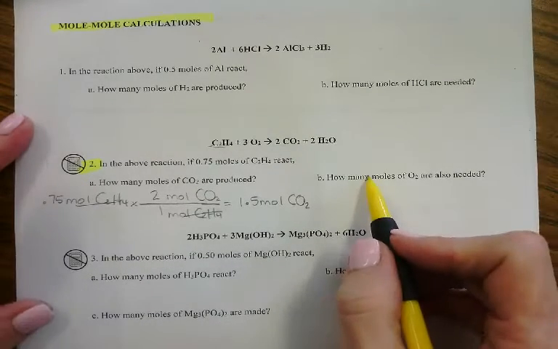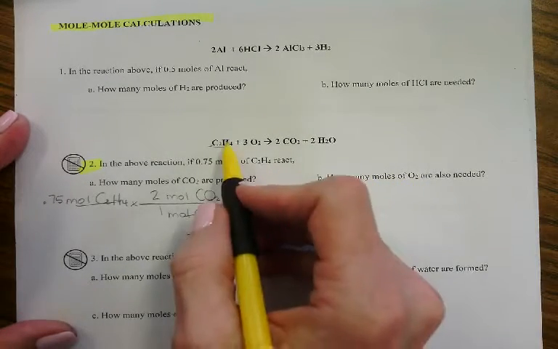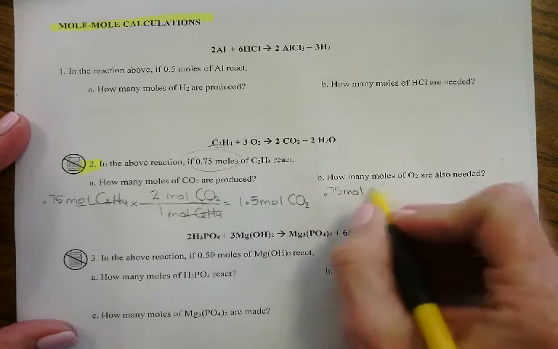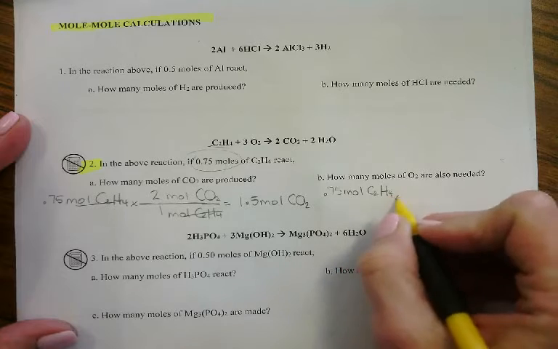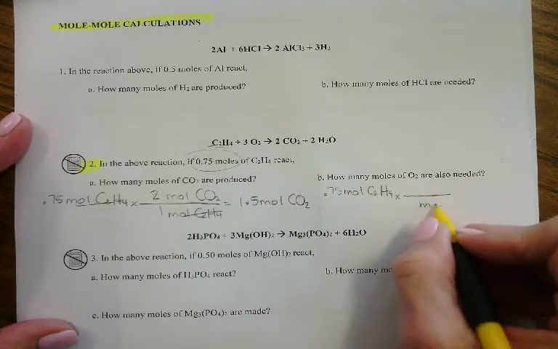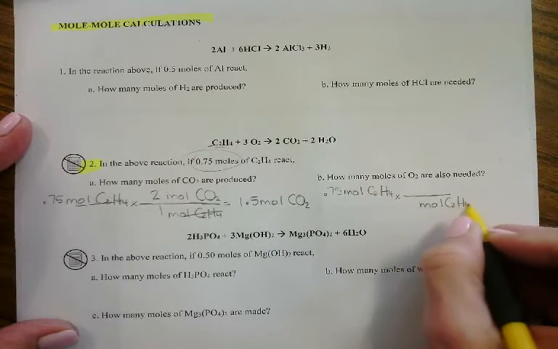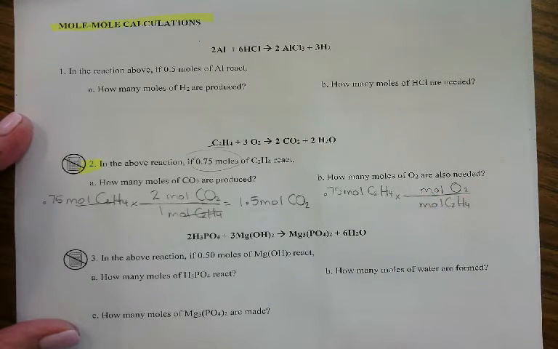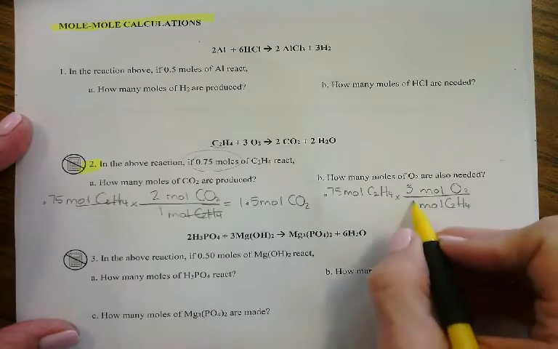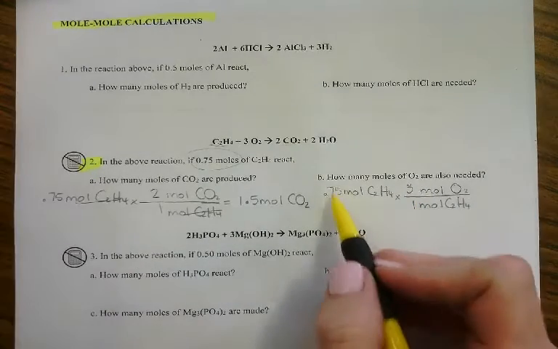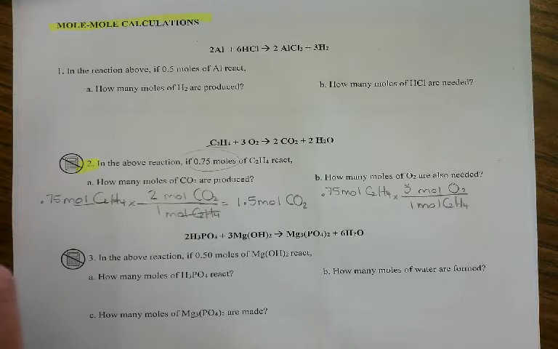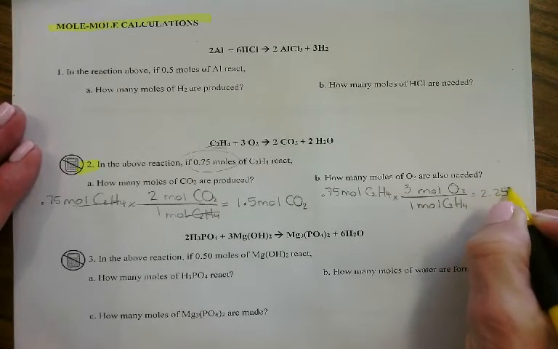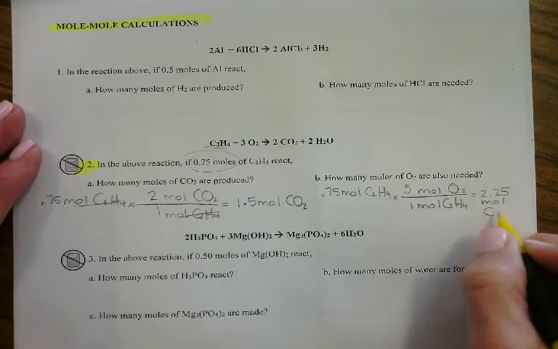Okay, so B says how many moles of oxygen are needed. Well, this is still our given, so we do 0.75 moles of C2H4. And we just go down the unit, put moles C2H4 in the denominator, and moles of oxygen are what we're looking for, so we put that in the numerator. There are 3 moles of oxygen and 1 mole of C2H4. So we multiply 0.75 times 3 and divide by 1, so we get 2.25 moles of oxygen.